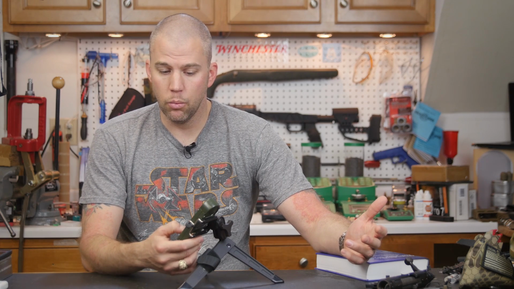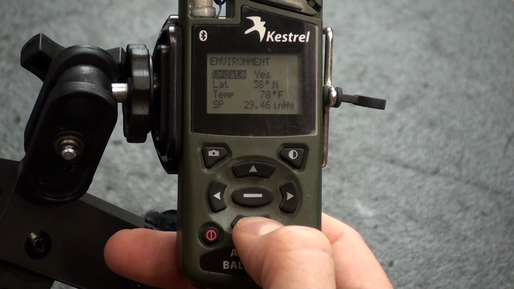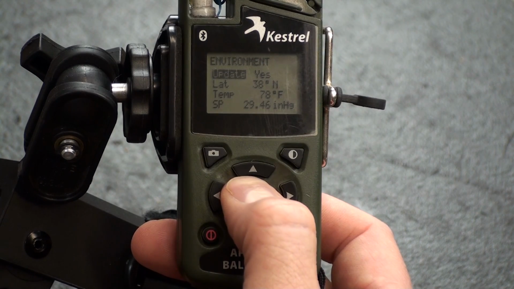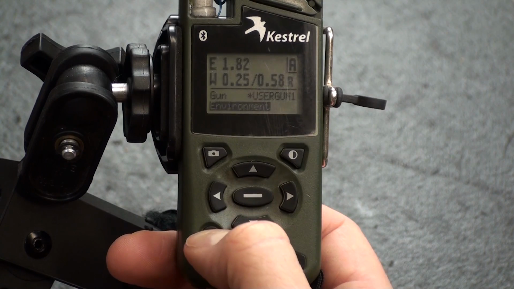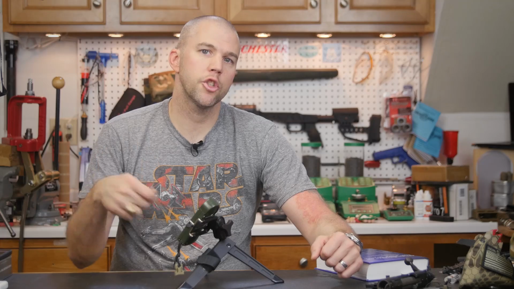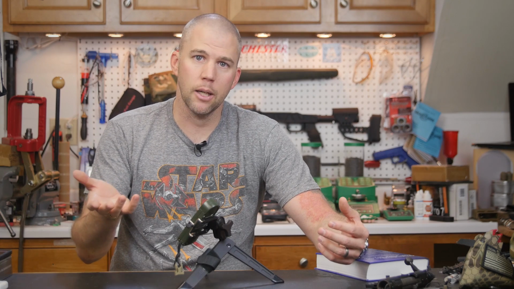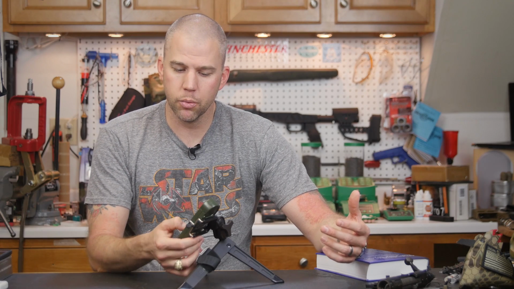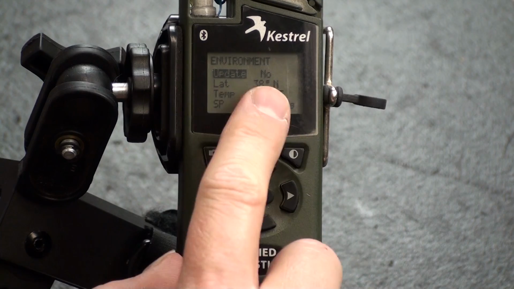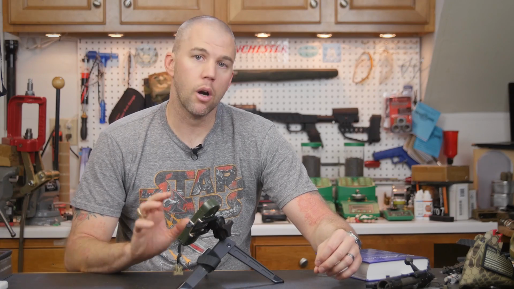Now when I actually get to the range and start getting set up, I'll come down here to environment, click environment. I'll tell it update yes, and click back out. And then I'll go ahead and take the Kestrel and I'll spin it around in the air to get a good sampling, good air temperature. We don't want to pick up any heat off the ground or heat off your pack or anything else. So I really want it to get a good sampling of the air. And then once we're done with that, I'll come back down here and I'll tell it update no, and back out. So now those environmentals that I sampled are locked in.